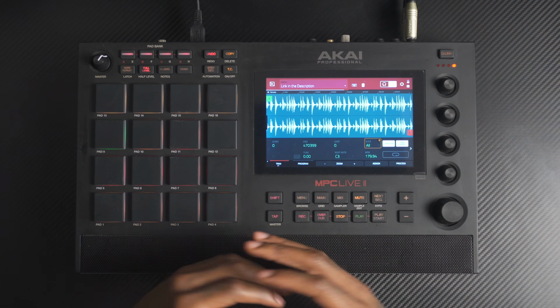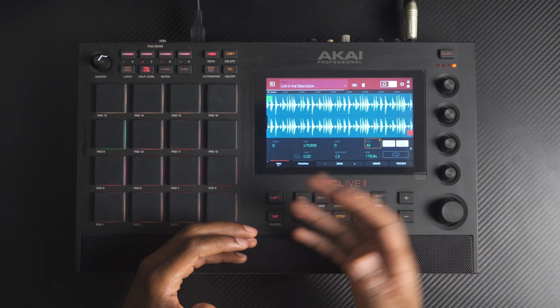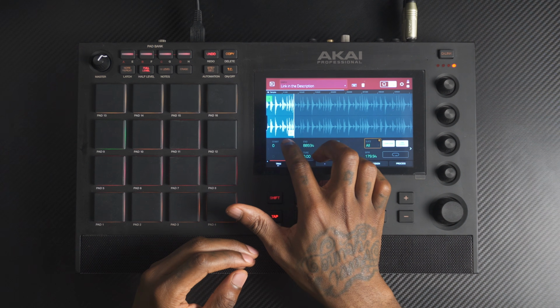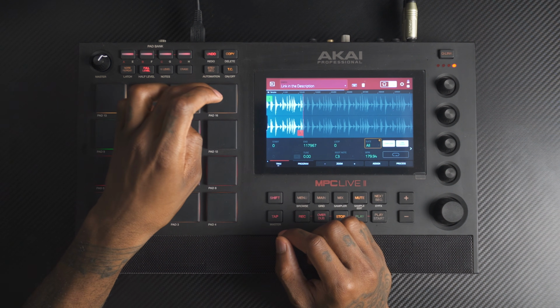I'm gonna start off with a drum break, because once you have the drums and the tempo right, you can throw any sample on it. So I'm gonna just go down to a 1-bar loop, and you can use pad 16 to loop it.